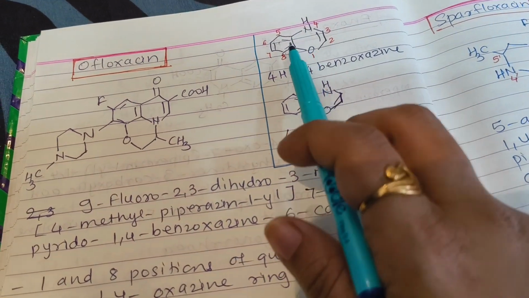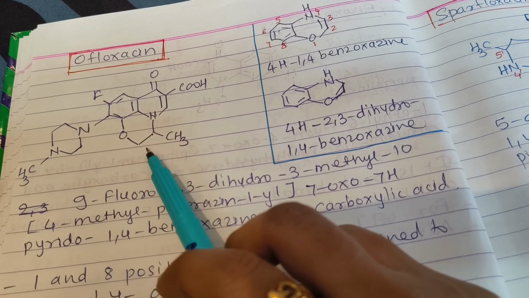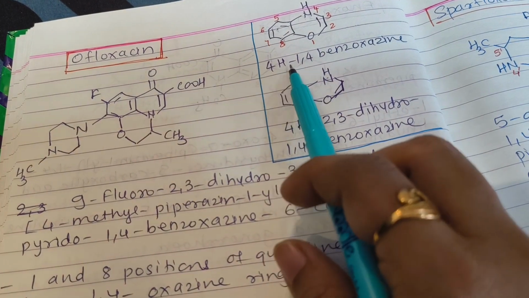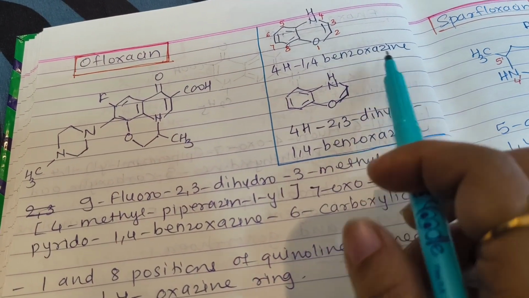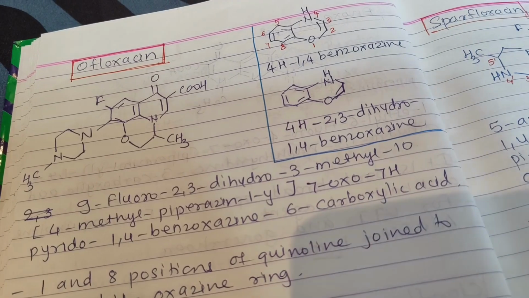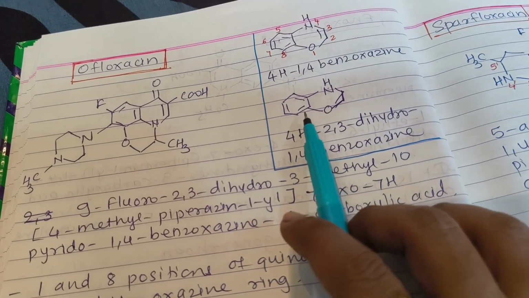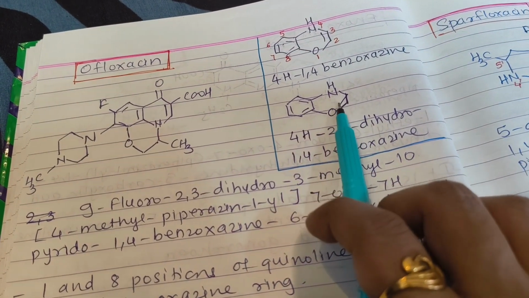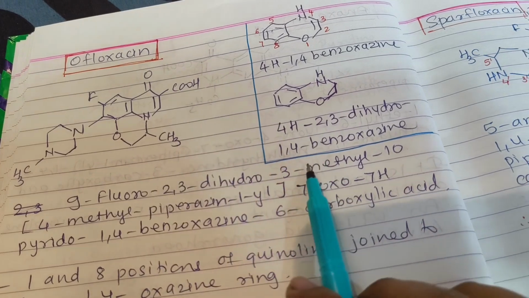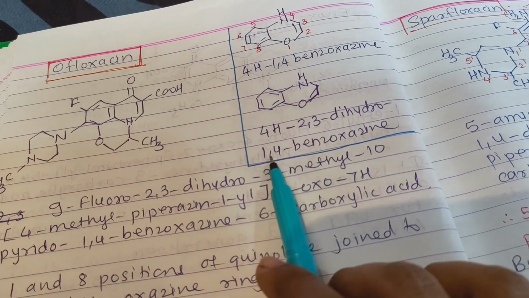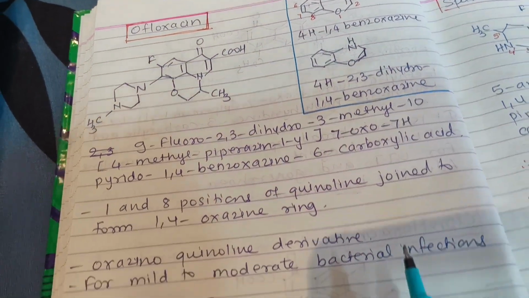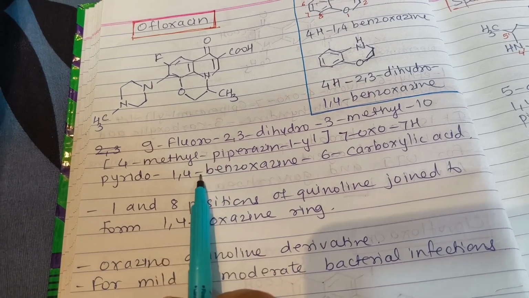Let us see. This particular part looks like this, 4H 1,4 benzoxazine, and now here the bond is not there, here bond is not there, so it is 4H 2,3 dihydro 1,4 benzoxazine, and this is the nomenclature.